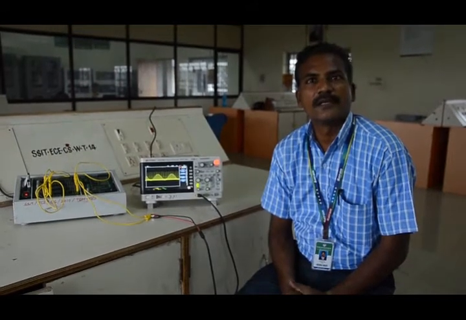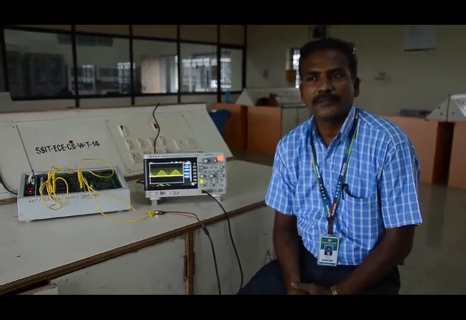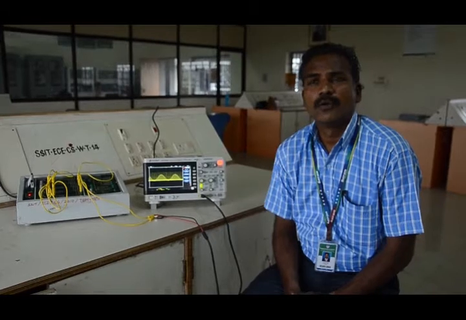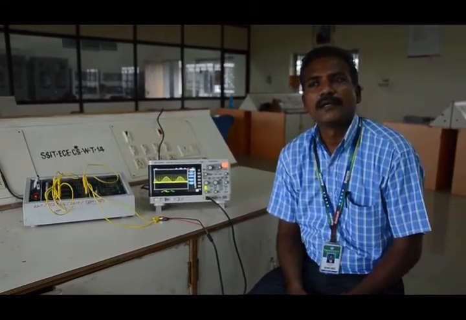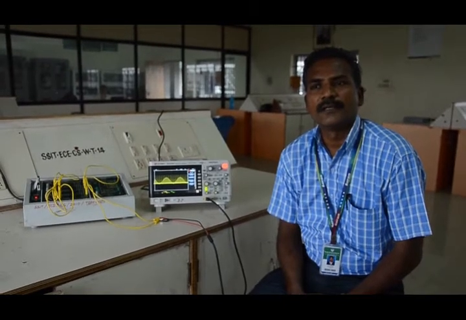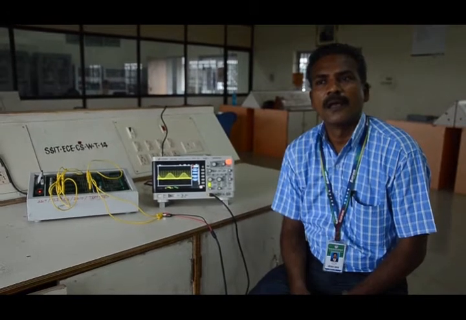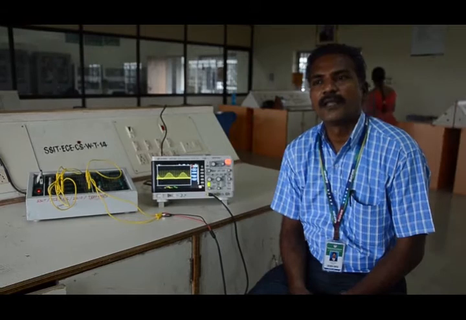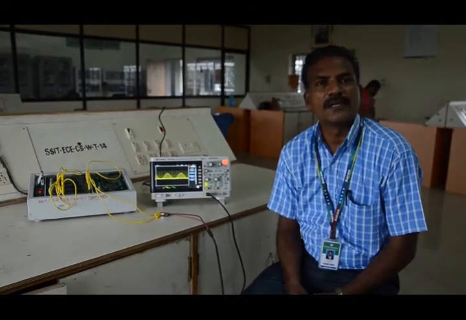You have already studied multiplexing in digital electronics, right? Multiplexing is nothing but more inputs and one single output. You have already studied 4:1 mux and 8:1 mux, and these are all multiplexers in digital electronics. Similarly, we have the same multiplexing concept in communication also.